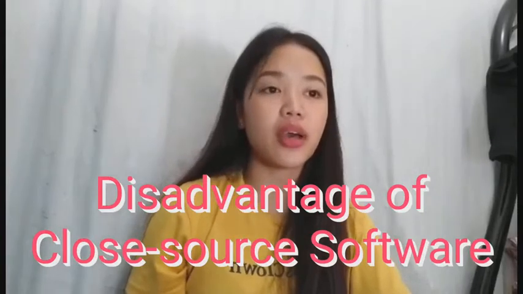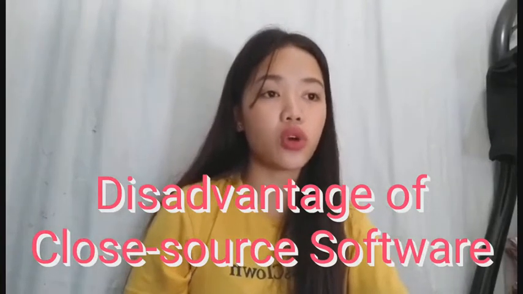Here are some disadvantages of closed source software. Number 1, cost. To gain the benefits of a closed source software solution, the user must be willing to pay the price for it. Besides the initial cost, there are also licensing and support fees. Number 2, adaptation.